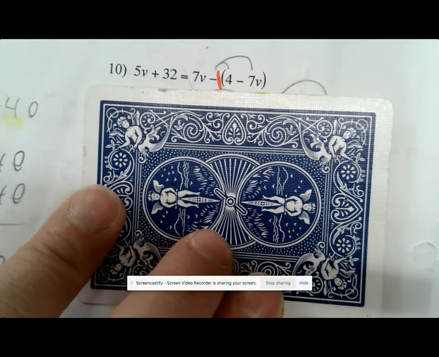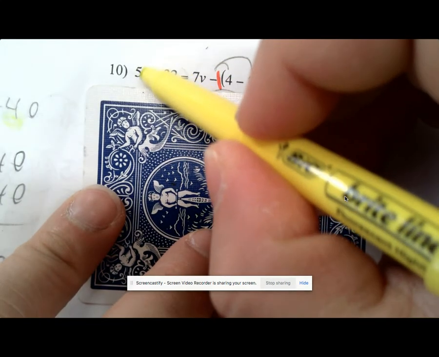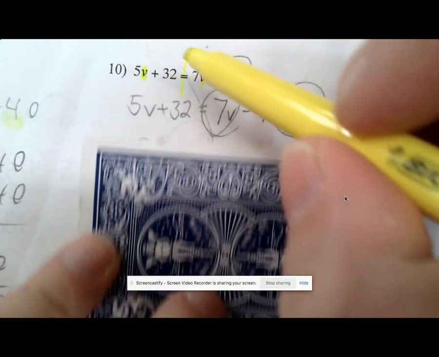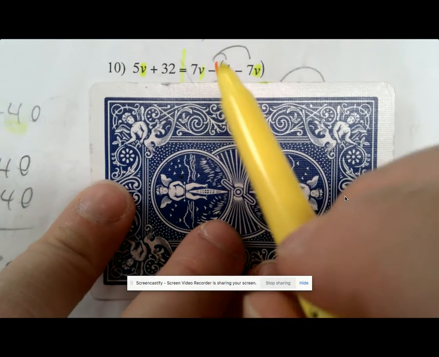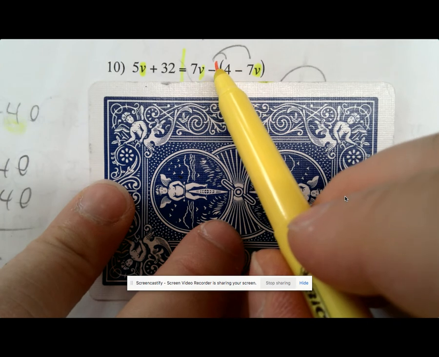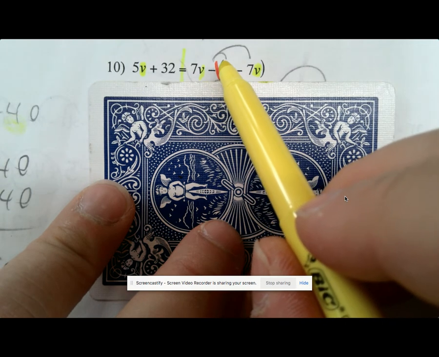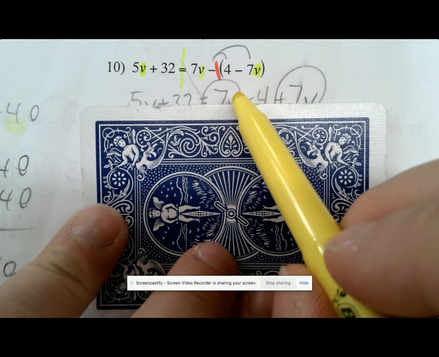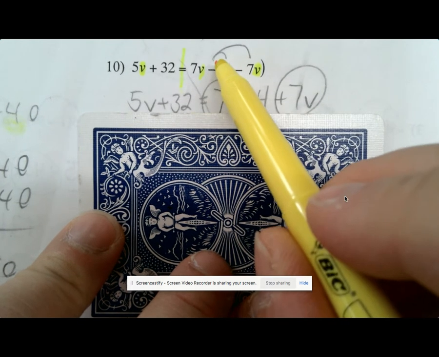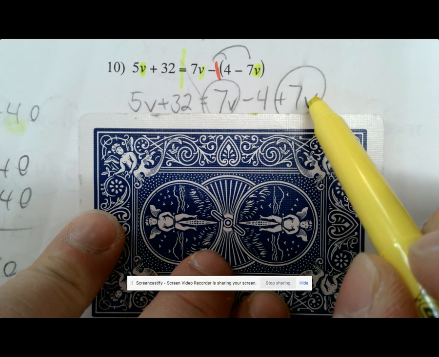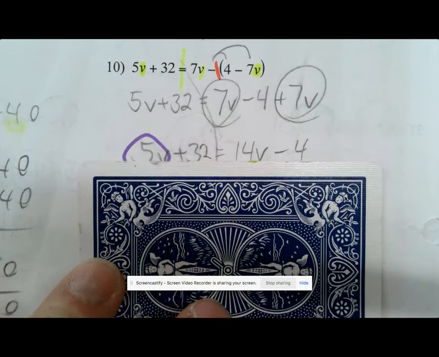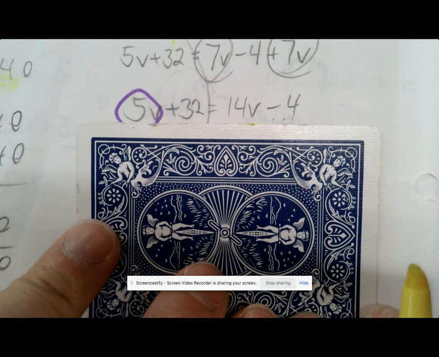Last but not least is number 10. This is what we've been working on the last couple of days. You got variables on both sides. You have a v here, and a v here, a v here. It's on both sides of the equation. So first thing over here, another trick here is to assume -1. If you get this one right, that's pretty tricky. So assume -1 is distributed to be -4, and -1 times -7 is positive 7v. Add the 7v with the 7v to combine the like terms. And I got 14v minus 4.